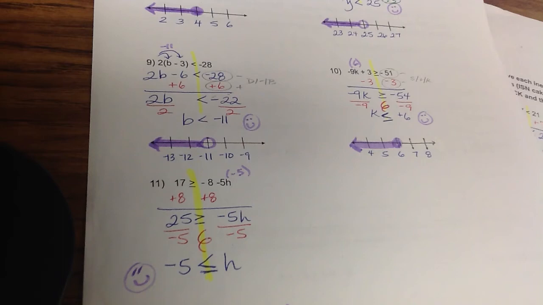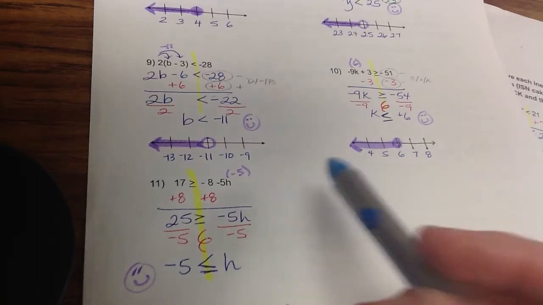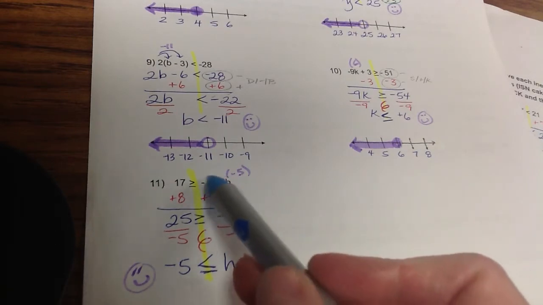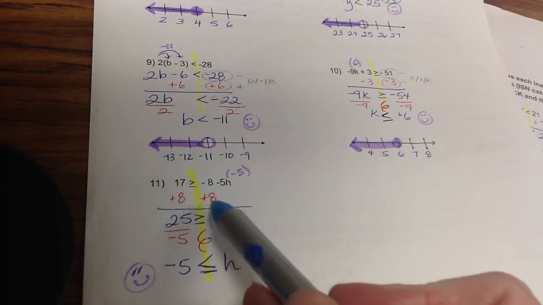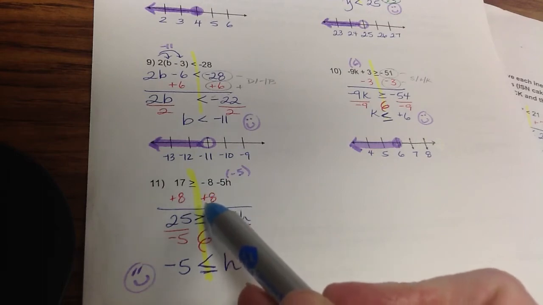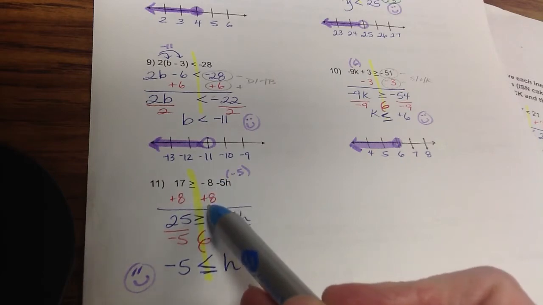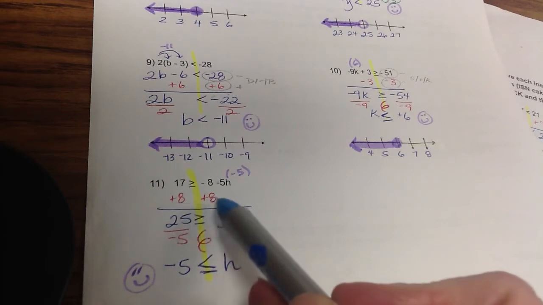Okay, we're back. So number 11, you ask yourself, what are they doing to the variable h? Well, they are multiplying it by -5, and they've got a -8 in front. So first, we're going to get rid of the -8. In order to get rid of a -8, we'd have to do the opposite. We'd have to get rid of the 8 by adding 8. That's the only way that the -8 is going to disappear. So we're going to add 8 always on both sides.